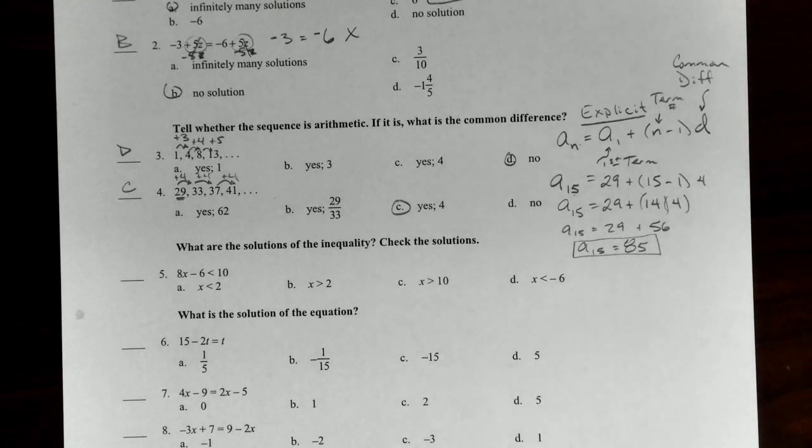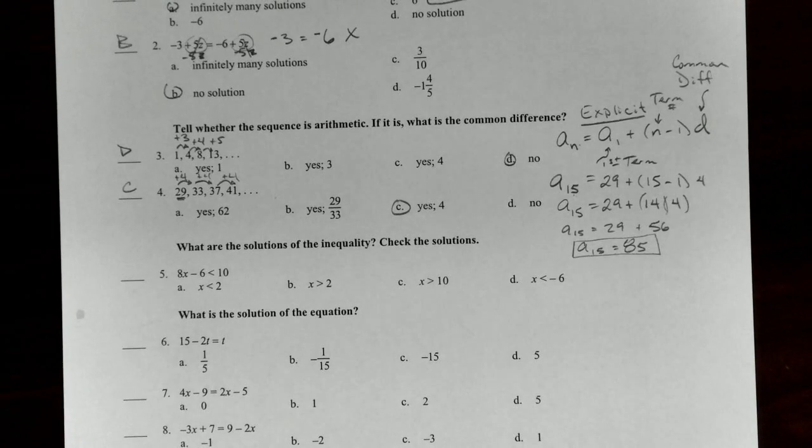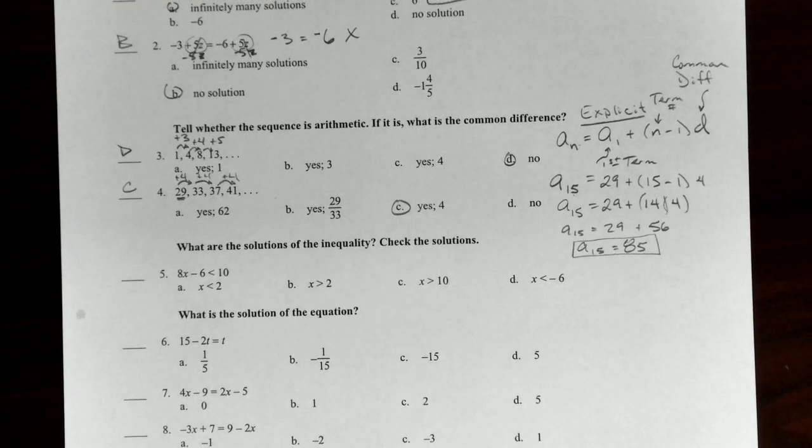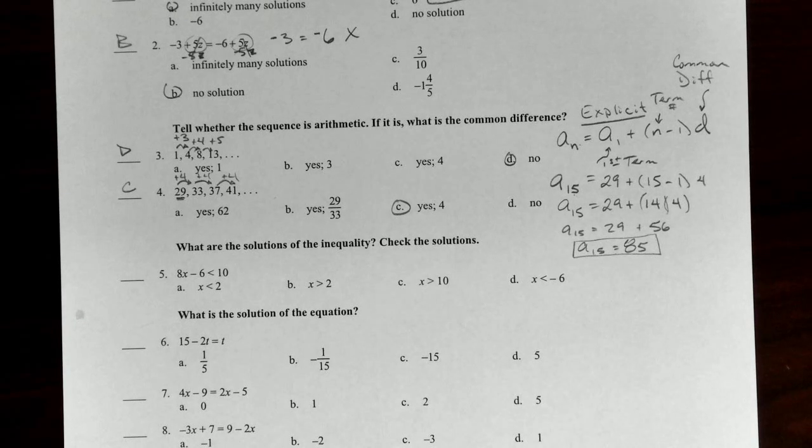Alright, let's go to number 5. What are the solutions of the inequality? I'm going to treat the inequality just like an equation. There's only one difference. There is one rule when dealing with an inequality. If I multiply or divide by a negative, I must flip my inequality symbol. Everything else is the exact same.